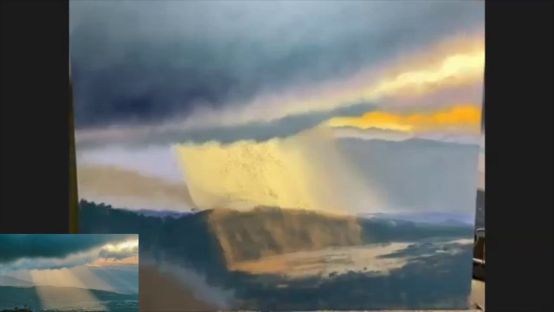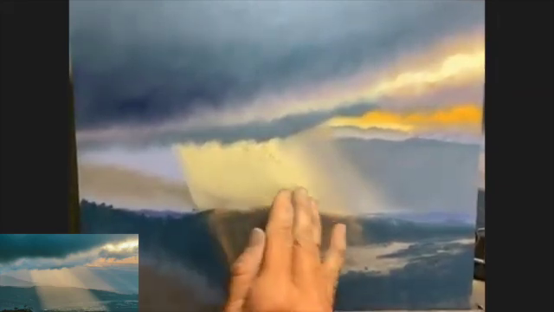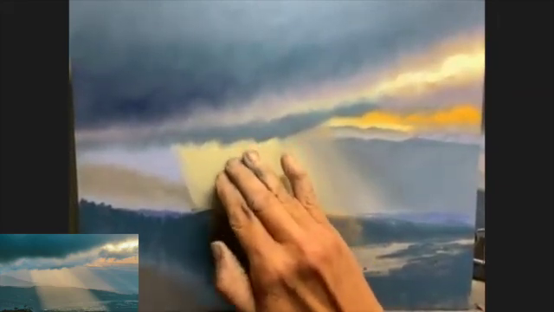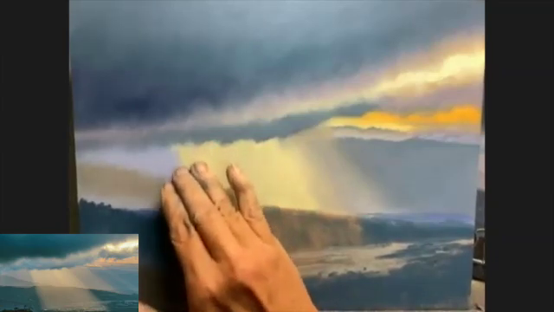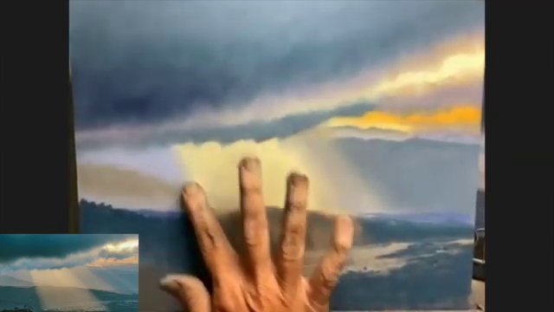It may feel clumsy to blend with your fingers at first, but the more you do it over time, the more comfortable it'll feel to you. Always keep that cloth handy. And if you're blending, blend the light areas first, very delicately work that pastel together. You're breaking the pigments when you blend.